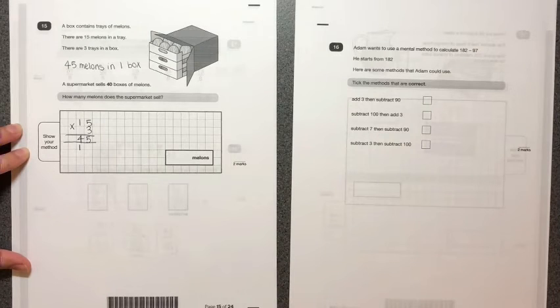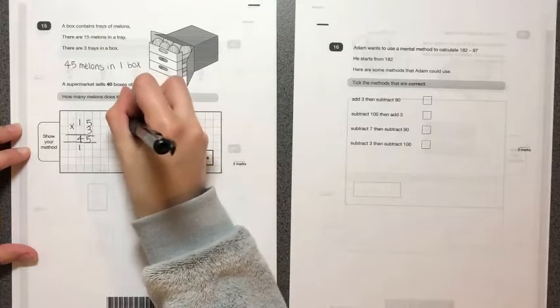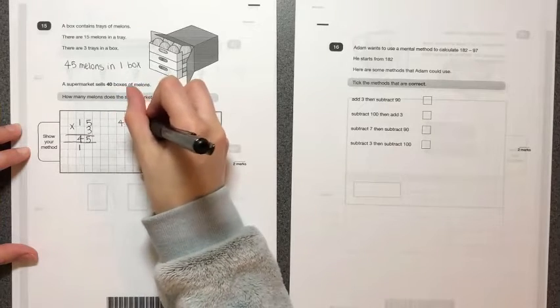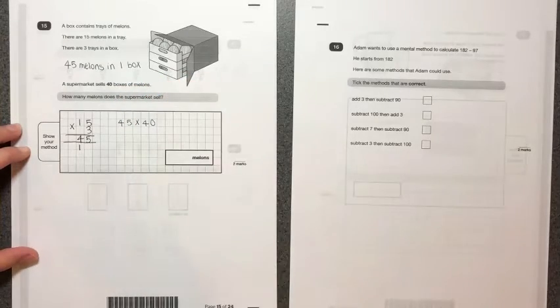Now, a supermarket sells 40 of these boxes. So what we need to do now is to do 45 times by 40 to work out how many melons the supermarket has in total.